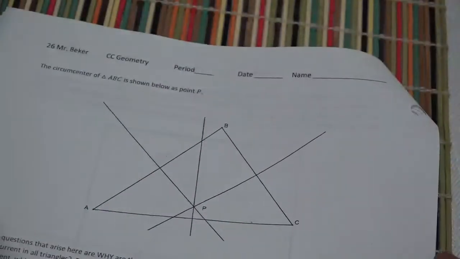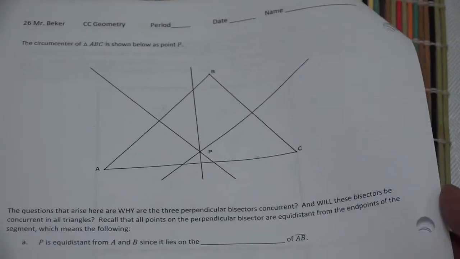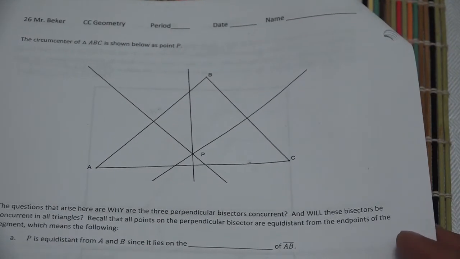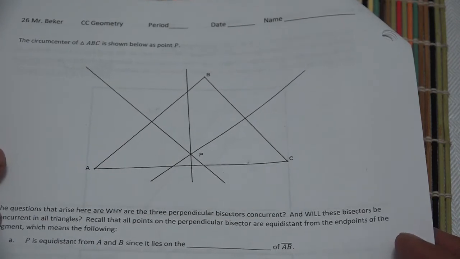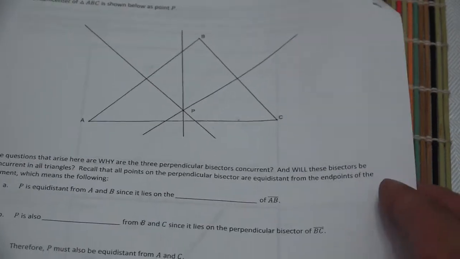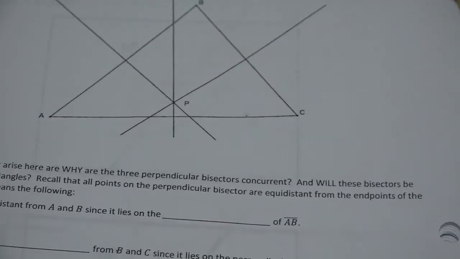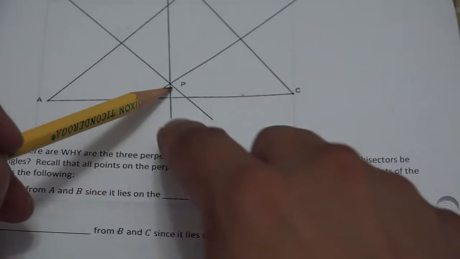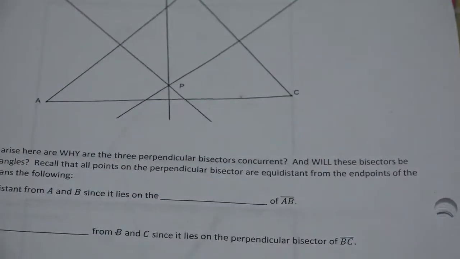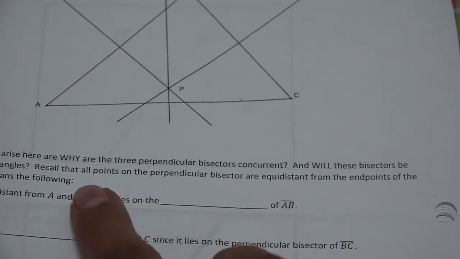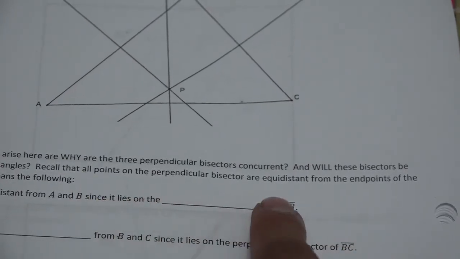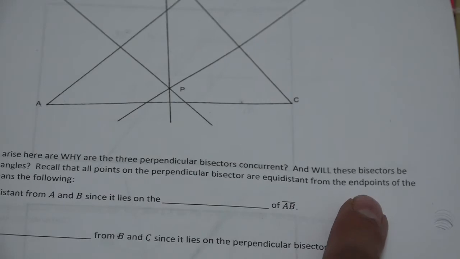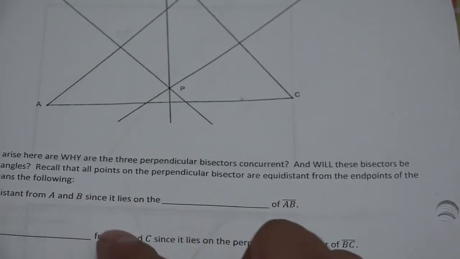So here, the circumcenter is shown right here. So let's see now. The question that arises here is why are the perpendicular bisectors concurrent? Well, we already explained that. They all intersect at the same point, because they are equidistant from each vertex of the triangle. So recall that all points on the perpendicular bisector are equidistant from the endpoints of the segment, which means the following.